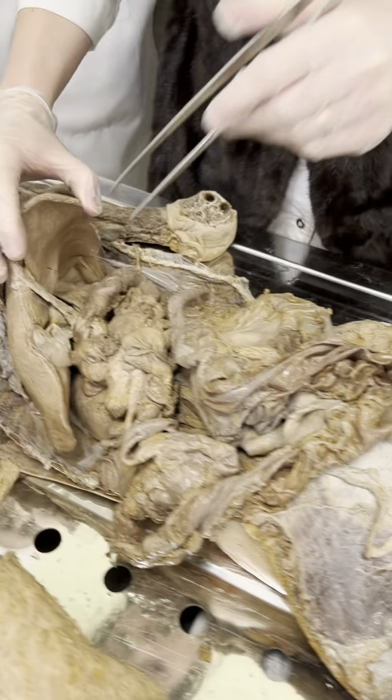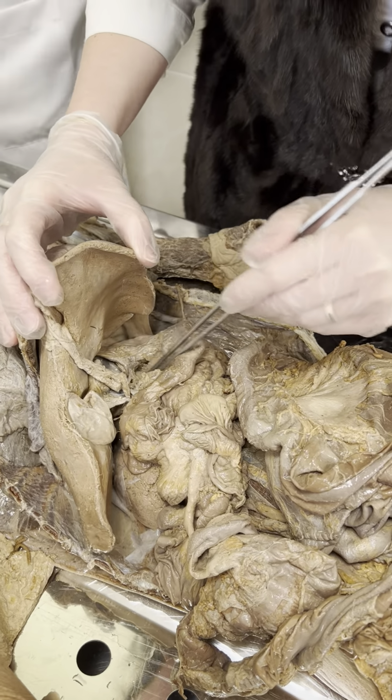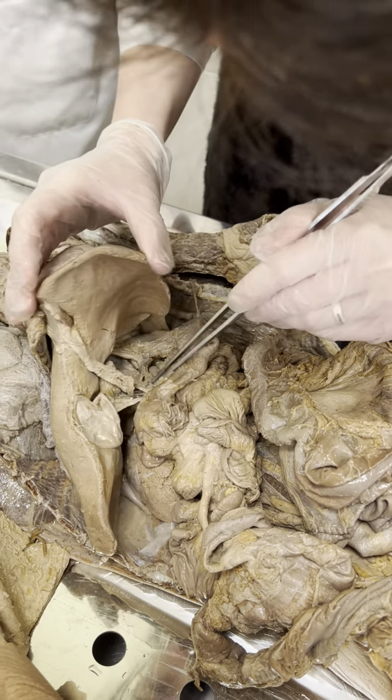Okay, so we will start from the celiac trunk, truncus celiacus. It arises at the level of the first lumbar vertebra, and here we can see it. The celiac trunk is very short. We said the trunks are always short, and very fast they are divided into terminal branches. So the celiac trunk has three terminal branches.